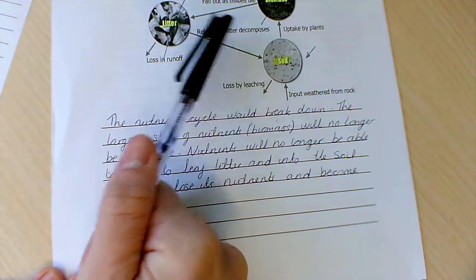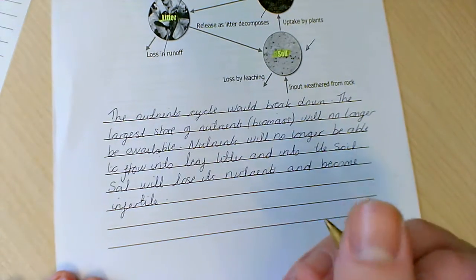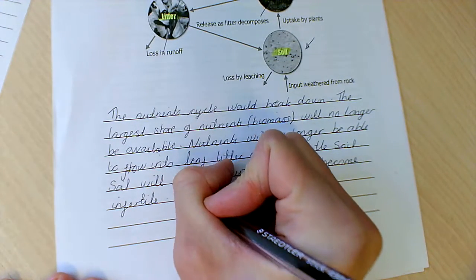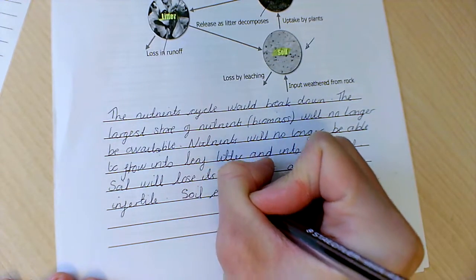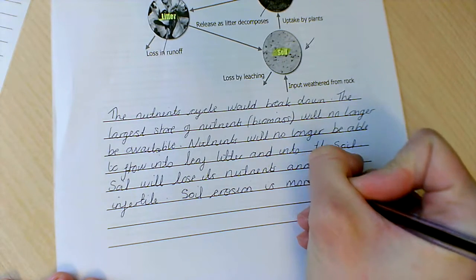Now, because you've lost these stores, soil erosion is more likely. So that's one of the biggest consequences of these processes. So that would be the final point that I talk about. I would say soil erosion is more likely.